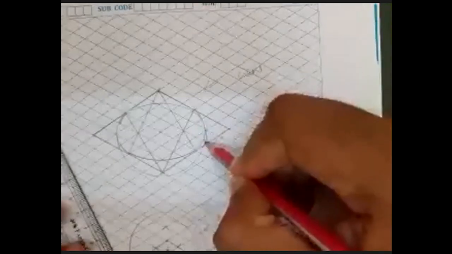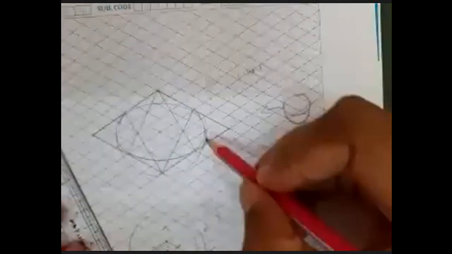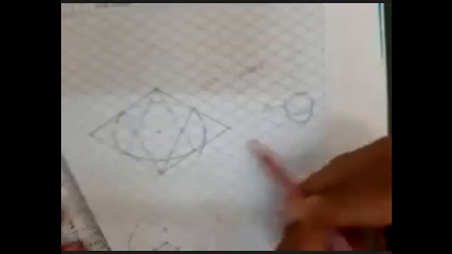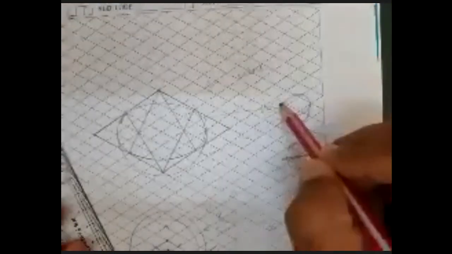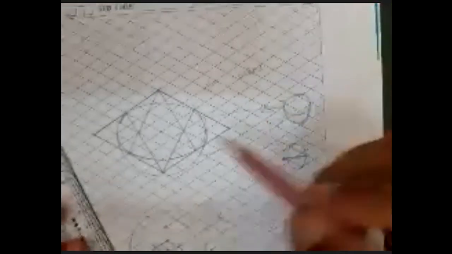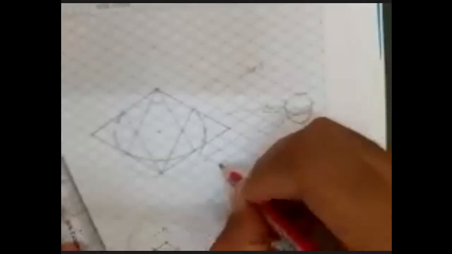Then I'm going to draw the semicircle here. It meets at this point, and it is meeting at this point. So this is the bottom arc, whatever I have drawn here, and this is the top base, which was a circle, converted to an ellipse. So this is nothing but a hemisphere.